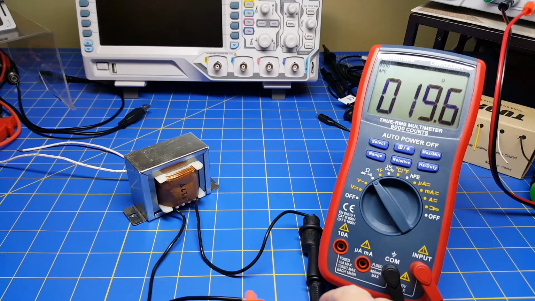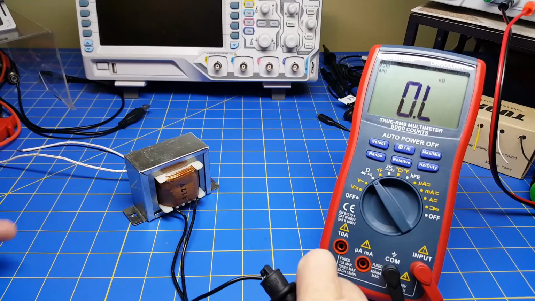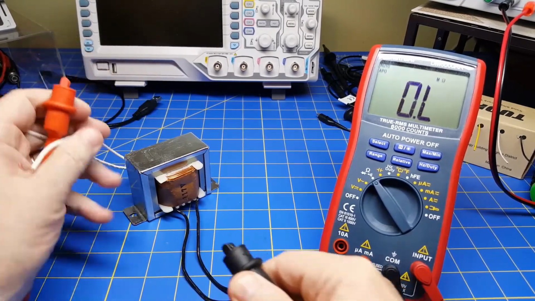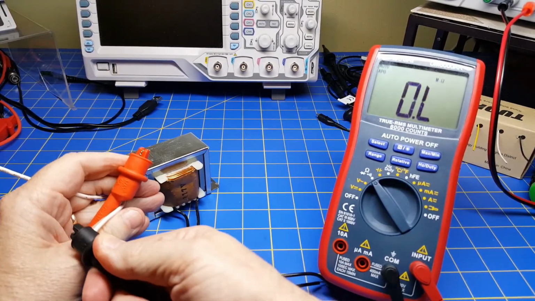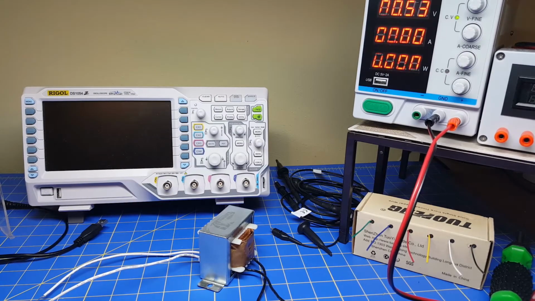Now I can do the same thing for the secondary, and we said it's going to be about 1/10 of that. So I'll hook that up. All right, so it's about 0.4 ohms secondary. So now we've got a good idea of the primary, and we get 20 ohms and 0.4 ohms, primary and secondary.